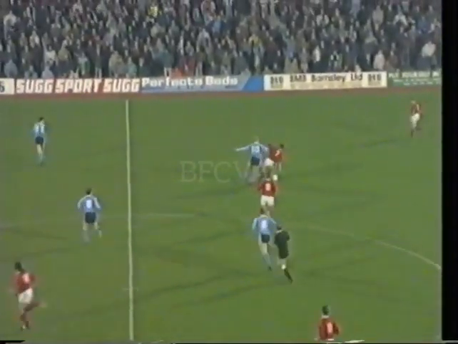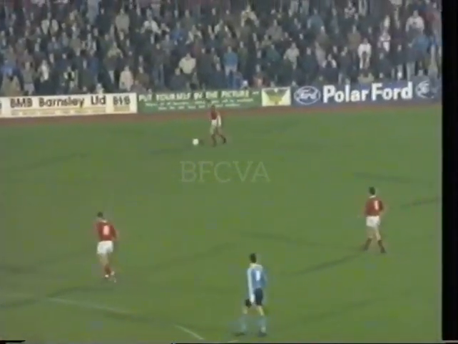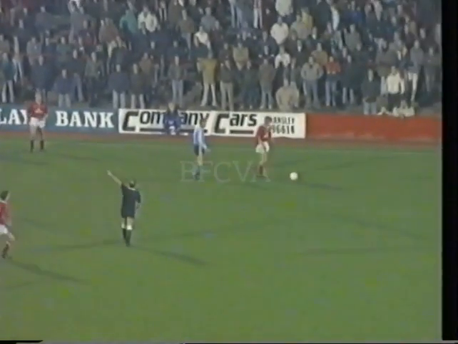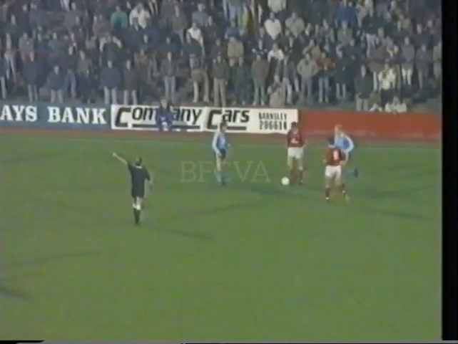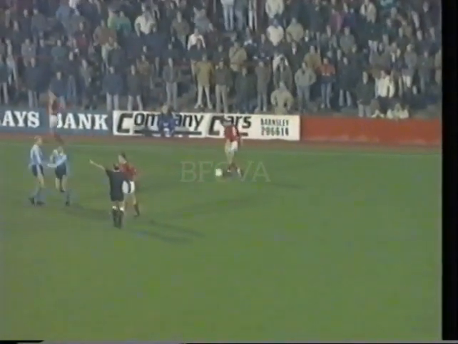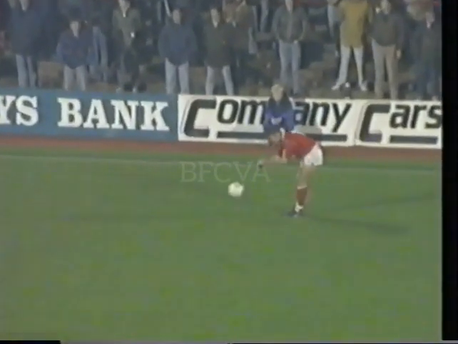O'Connell battling away there with Ripley. And now it's Robinson on the ball, fires it long. Rammell tries to win it. Free kick there to Barnsley. Foul by Mustoe on O'Connell. And so Neil Redfern to take the first free kick of the evening.